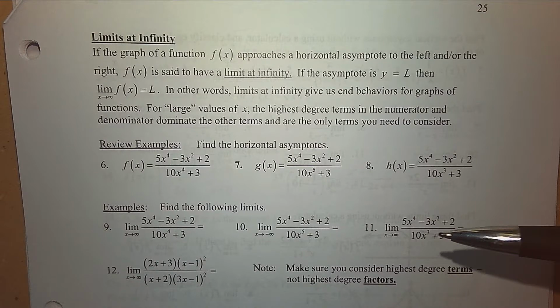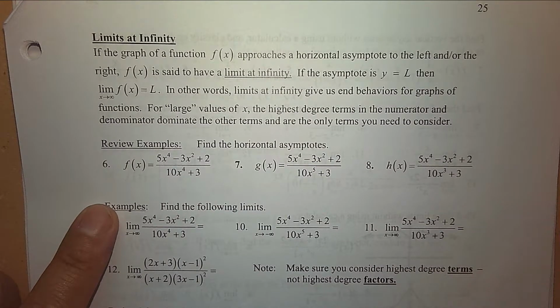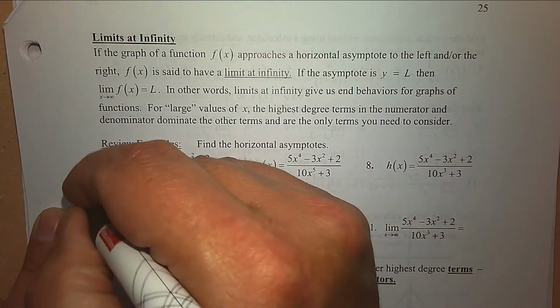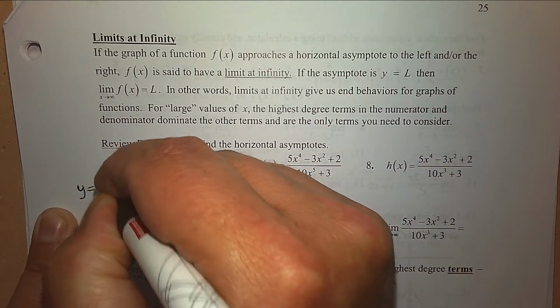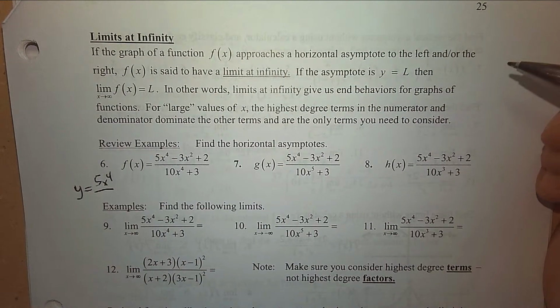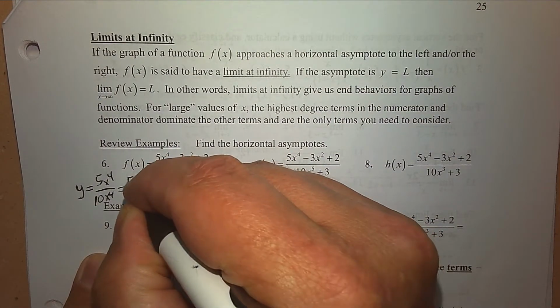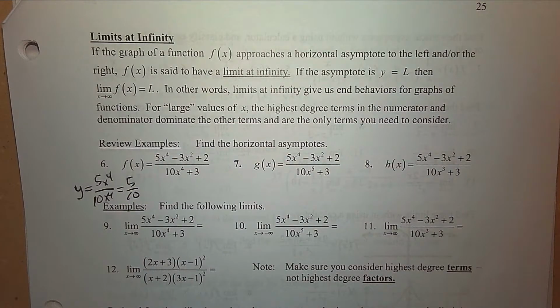Okay? So at the top, it says find the horizontal asymptote. What's the power term on top? 5x to the 4th. What's the power term on the bottom? When you simplify it, what does it simplify to? So, where is the horizontal asymptote? At 5 over 10, or 1/2. Look at the next one.